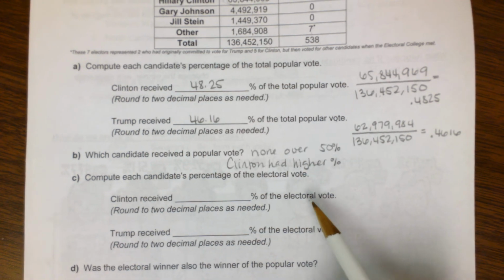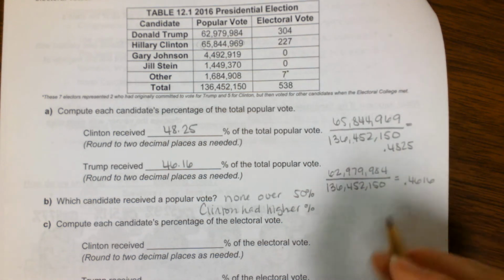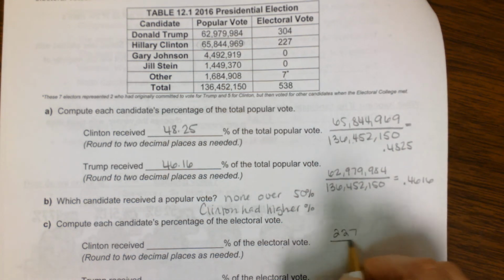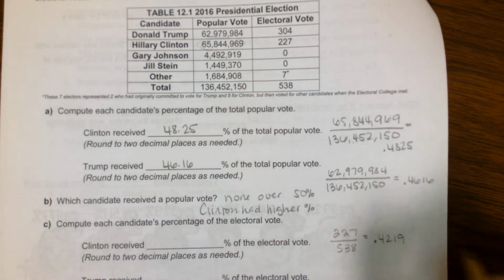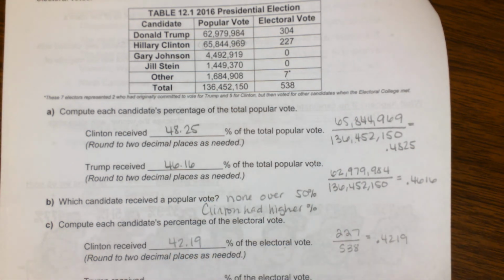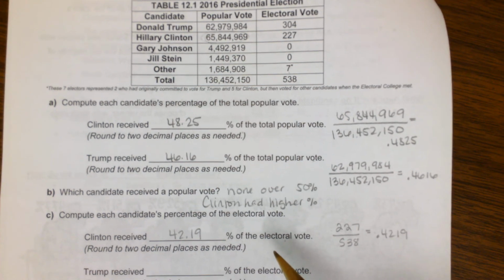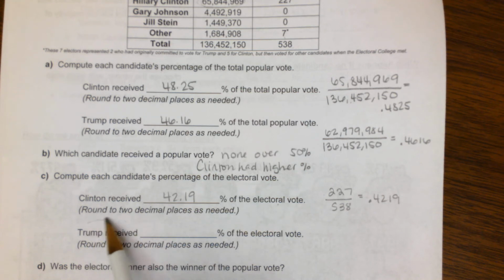Now let's look at the electoral vote. So Clinton got 227 votes out of the total 538. So that would be 0.4219. So that percentage is 42.19%. Again, remember to round to 2 decimal places after you change to a percent.